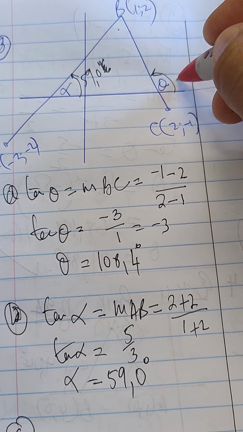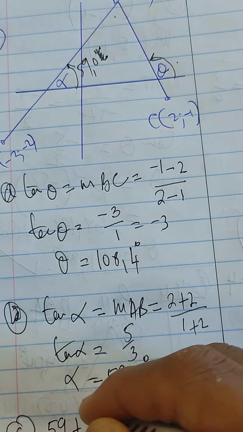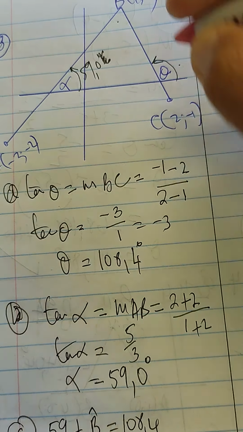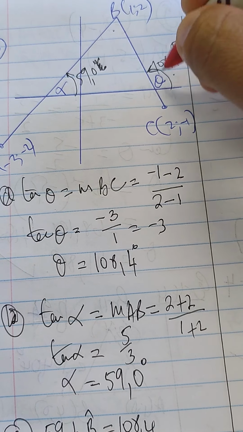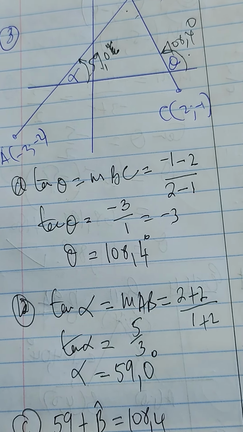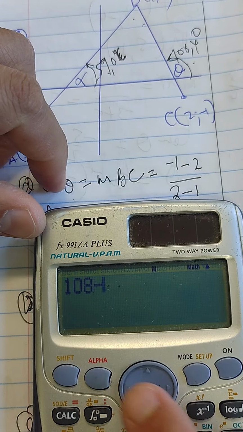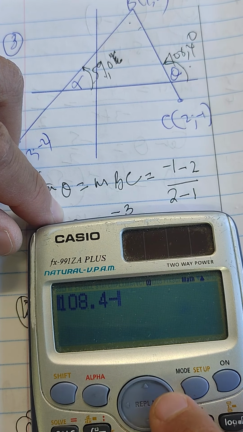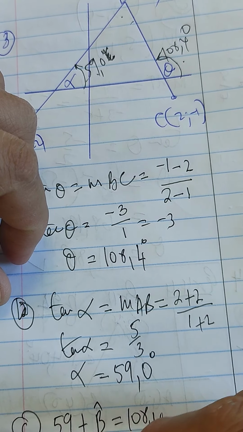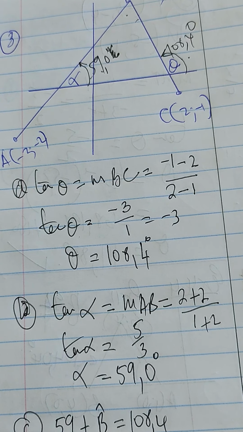Again, your exterior angle is equal to the sum of the two interior opposite angles. So 59 plus angle B is equal to theta, which is 108.4. Exterior angle is equal to the sum of two interior opposite. So angle B is equal to 108.4 minus the answer we calculated, which gives you 49.4 degrees. Okay.